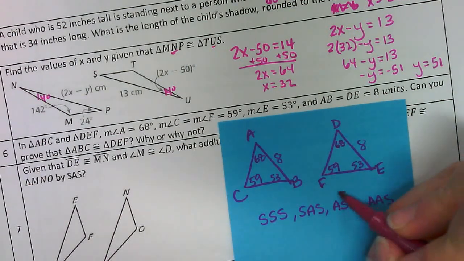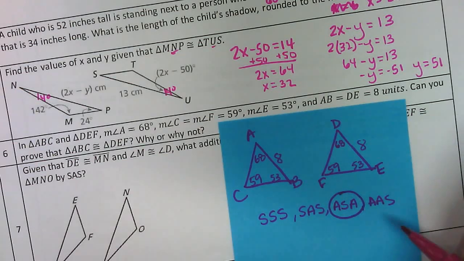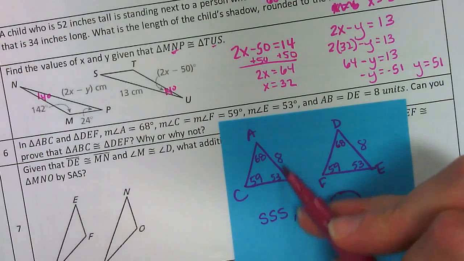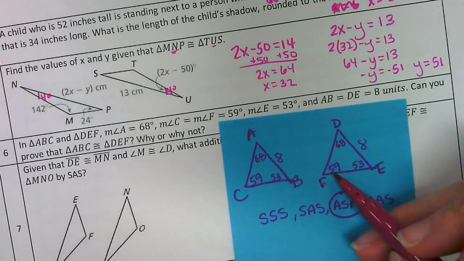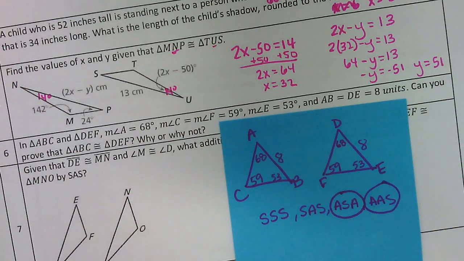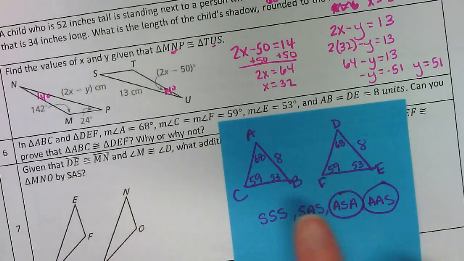So we can use angle, side, angle, or we could use angle, angle, side, because we could say C and B and 8. Or this and this and this. So either of those methods would work. So it doesn't matter which one we pick. We could either say yes by angle, side, angle, or yes by angle, angle, side. Both would work.